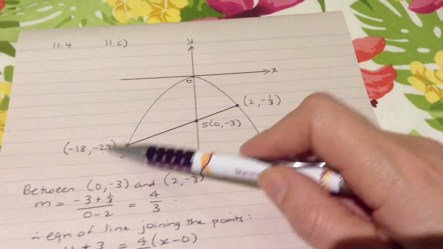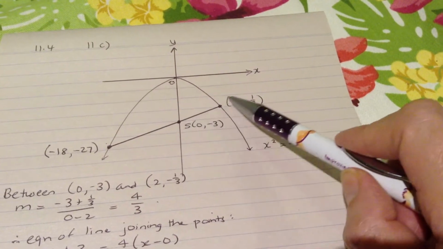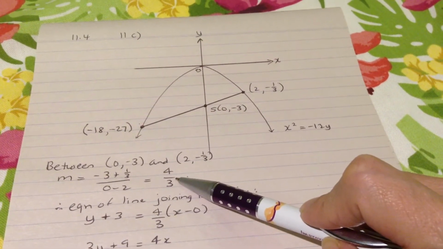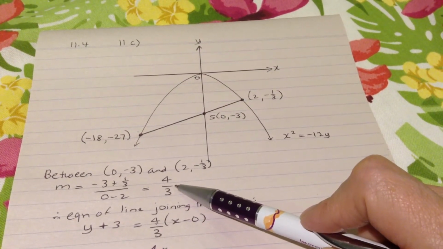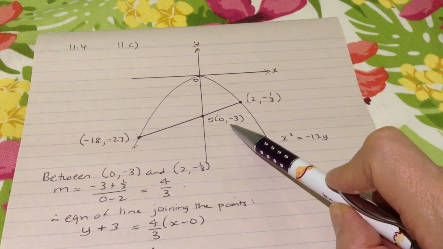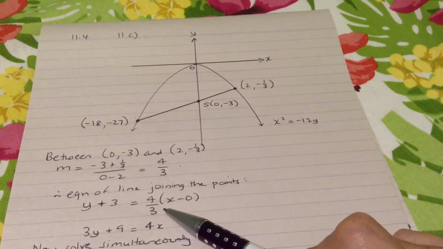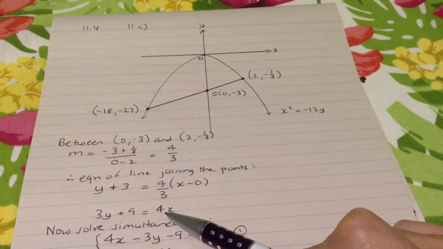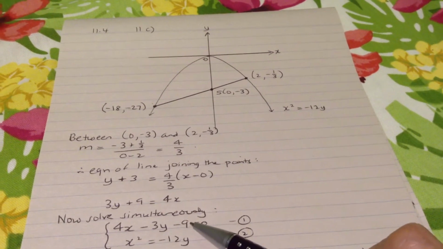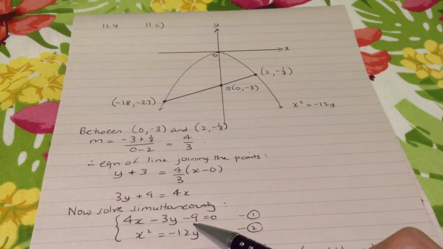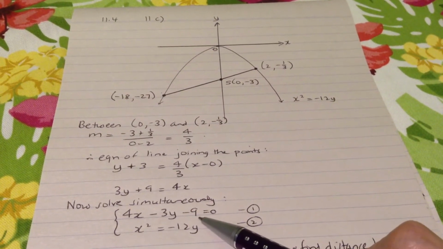So, to find this point, I got these 2 points first and found their gradient, and I got 4/3. Then I used the point gradient formula. I used this as x1, y1, and 4/3 is my gradient. Substituting into my point gradient formula, I get this straight line, and of course the general form is 4x minus 3y minus 9 equals 0.